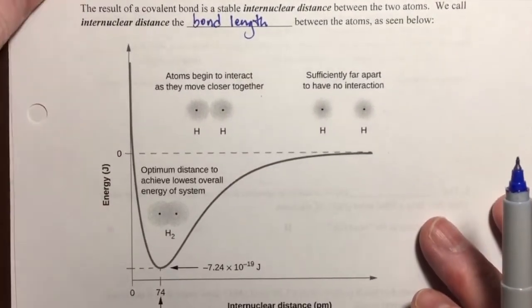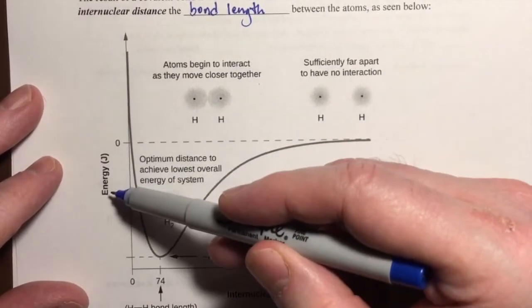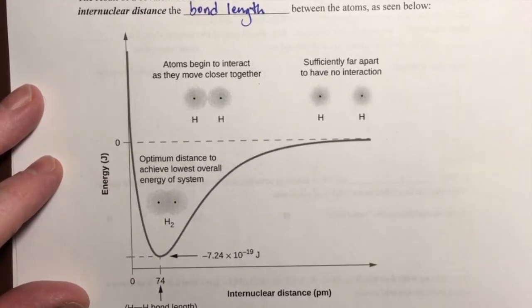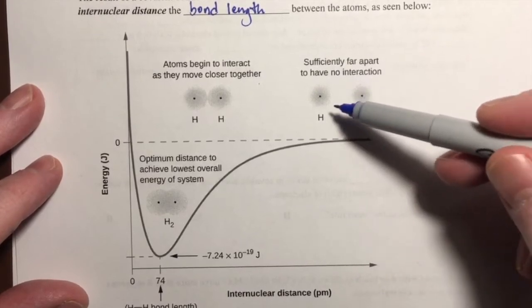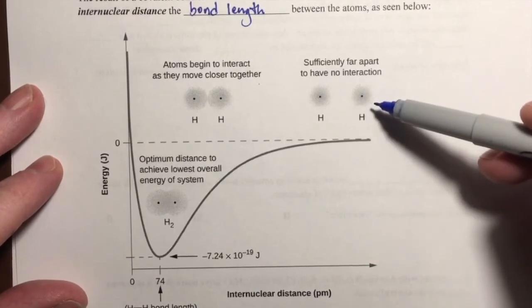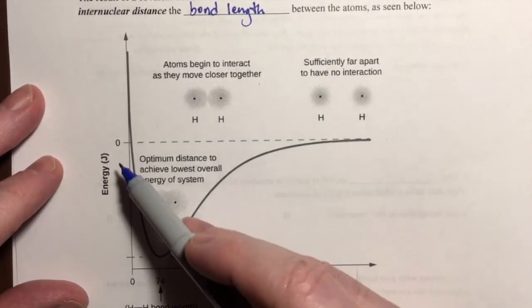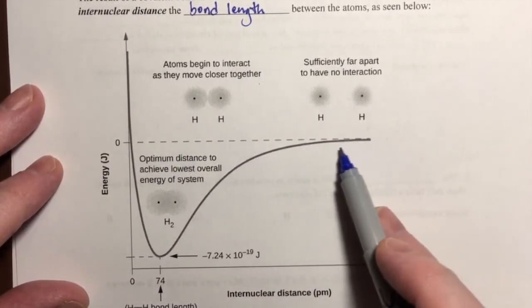So I have a nice little graph down here. And this graph, on the y-axis, it has energy in joules, and on the x-axis, it has a bond length, or the internuclear distance, in picometers. And picometers are smaller than nanometers. So we're talking about very, very short distances. If we look first at just two hydrogen atoms that are far enough apart that they don't attract or repel each other, we can see that the energy of that situation is almost zero. See how it approaches zero?